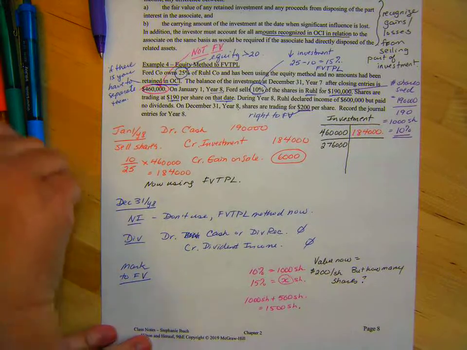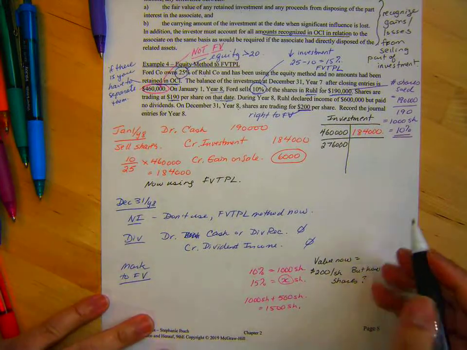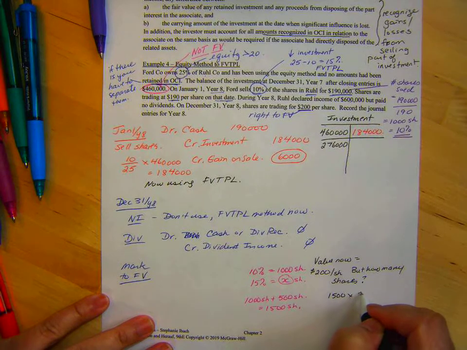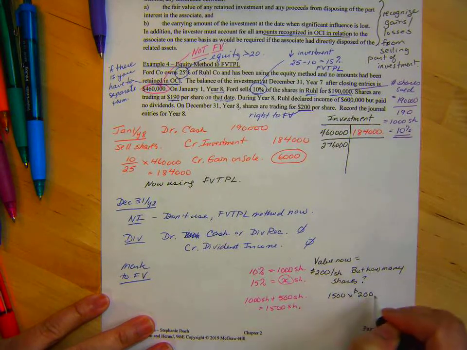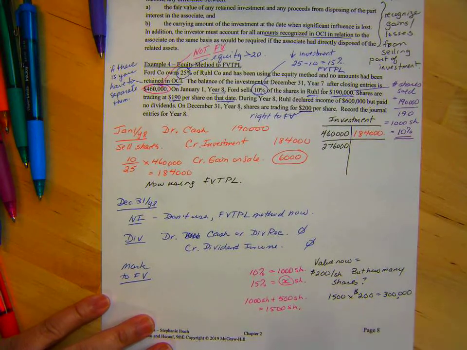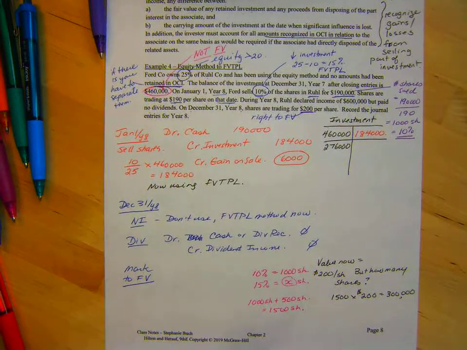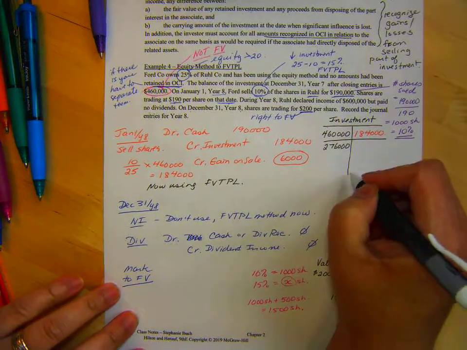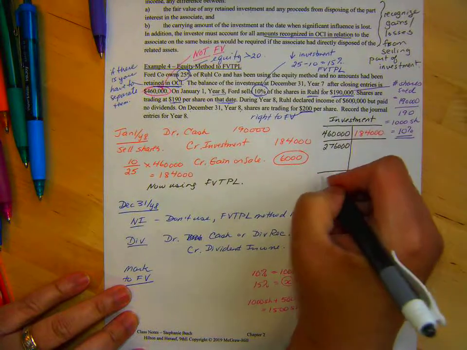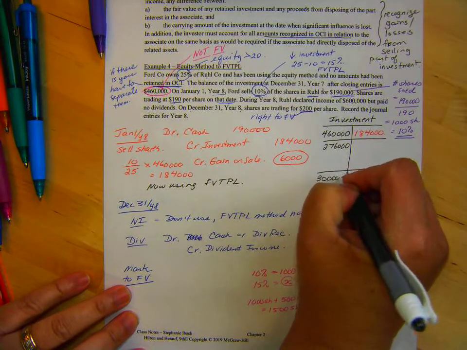So, what should the value be then? It should be 1,500 times 200, which is 300,000. So, going back up to our little chart, our T account, we want it to be 300,000.